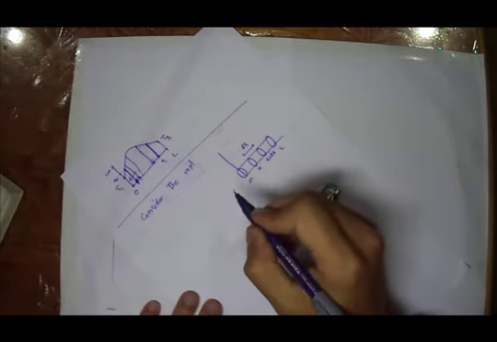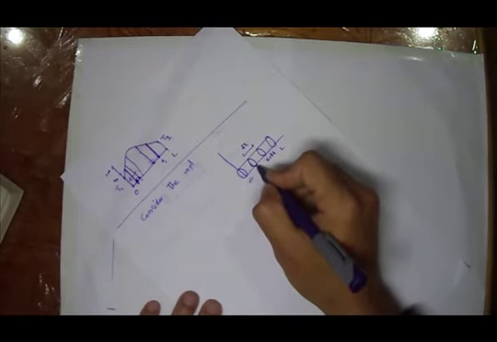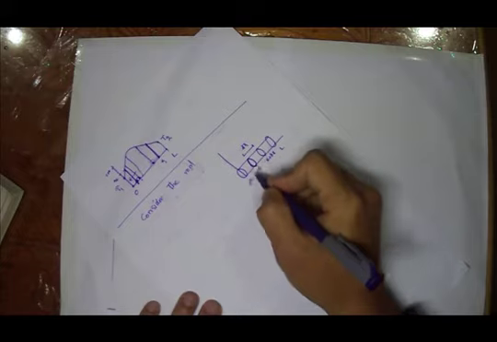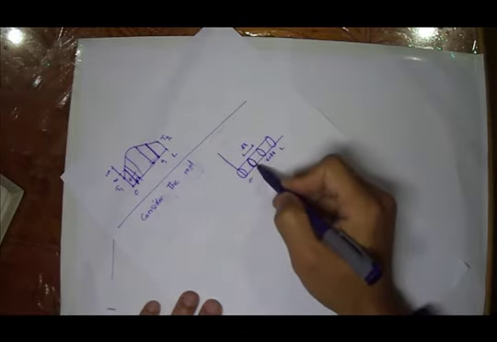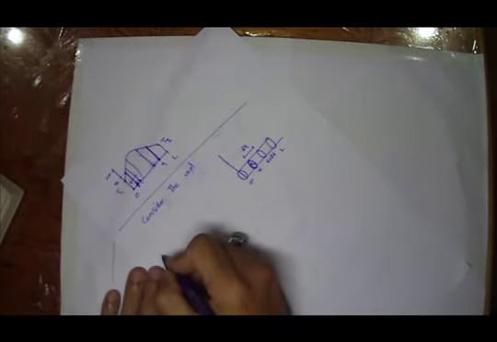Now what is the amount of heat at this cross section? If the temperature at this point is given and we want to calculate the amount of heat at this cross sectional area, so we will just use the previous observation.